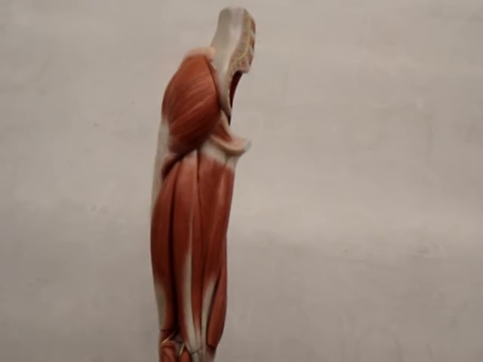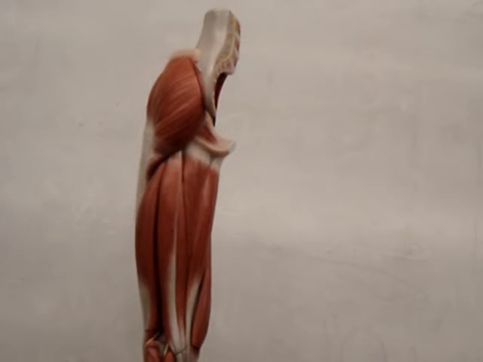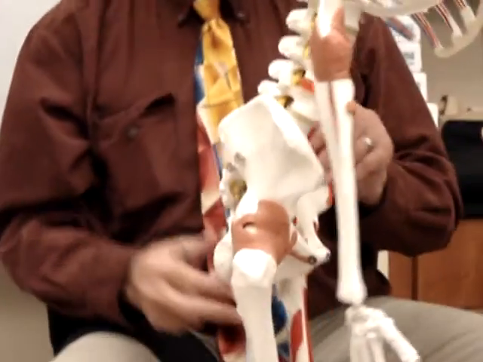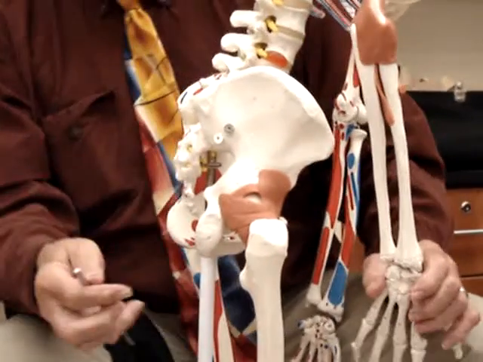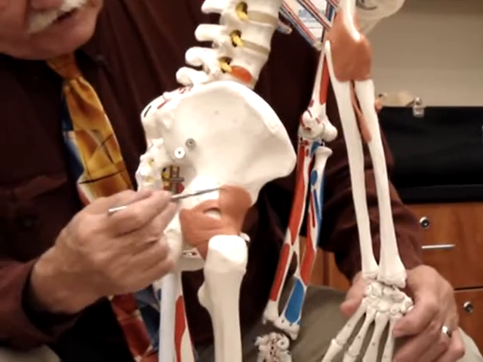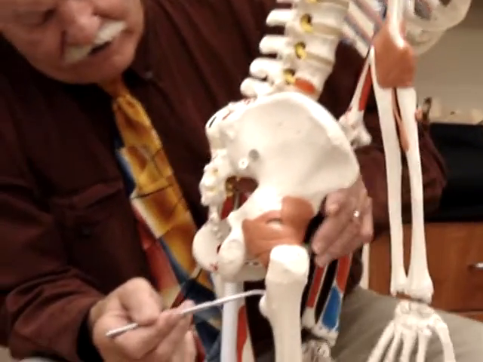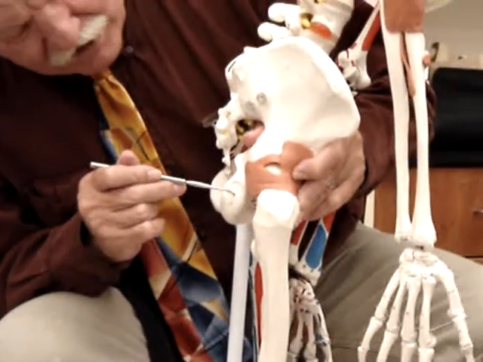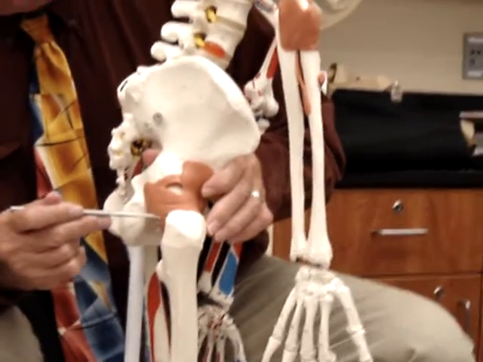Ischiofemoral ligament. Would you mind moving that over? This demonstrates those ligaments beautifully, and it's very clear cut and easy to see. The iliofemoral goes from the ilium down to the femur. And here we have the ischium down here, and the ischiofemoral goes from the ischium over to the femur.